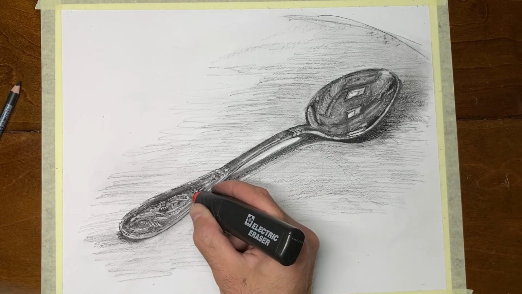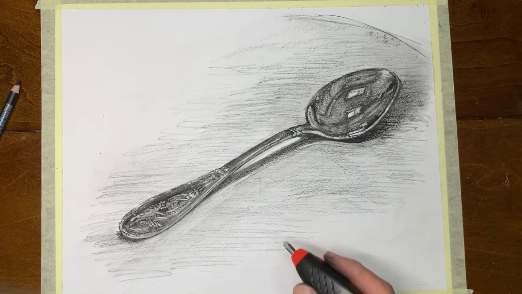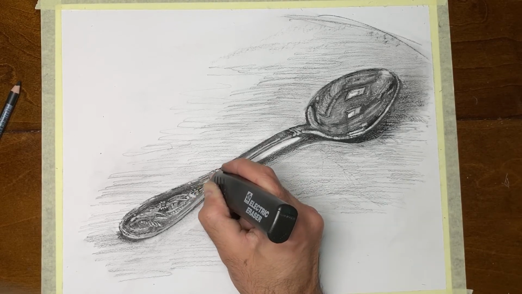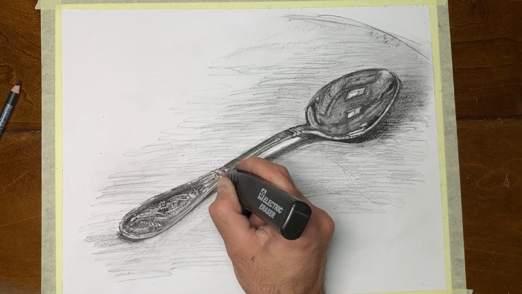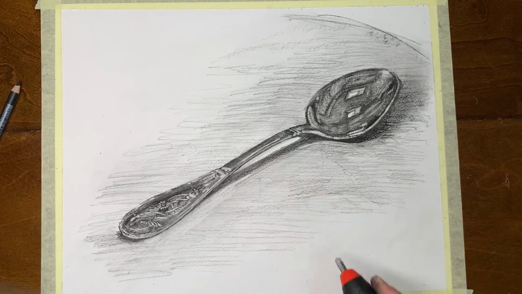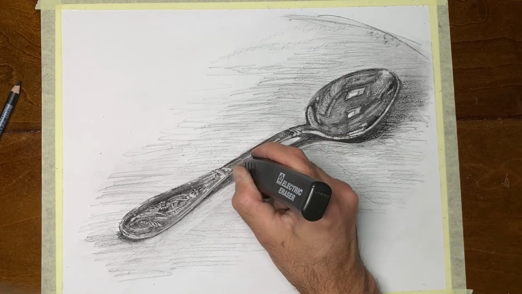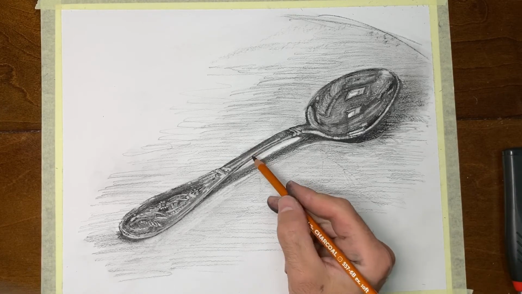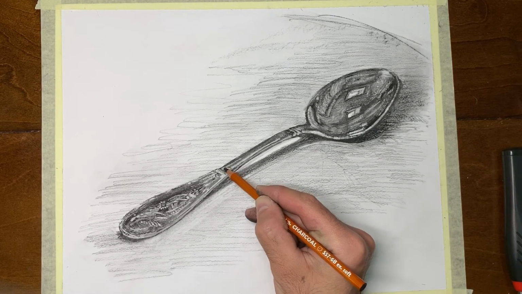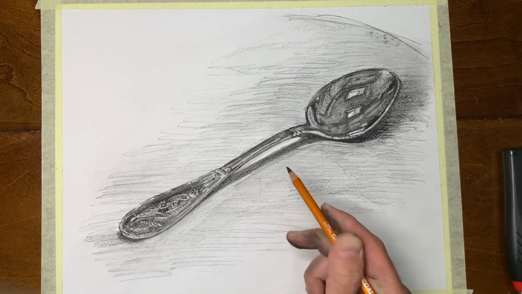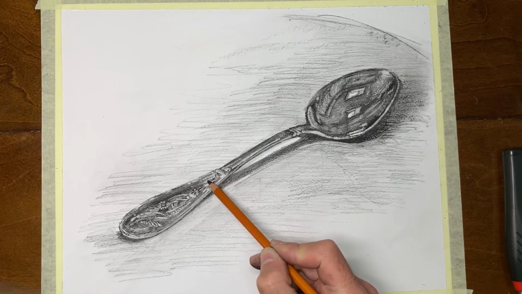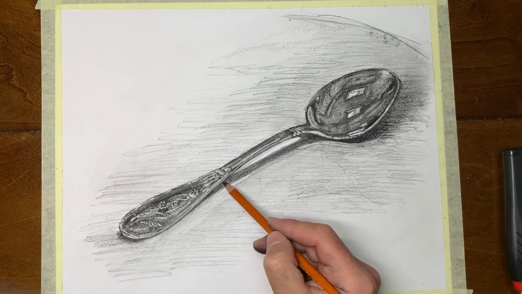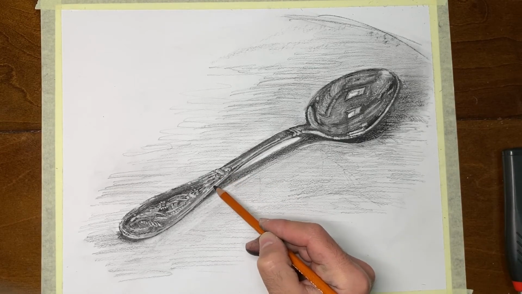So I'm gonna unify some reflection right through here. It's like some of those little flowers that are in the handle. Unify some of the reflections through here, even through here. So interpret it essentially. Don't just try to copy it. And go back in there with a little bit more mark making approach again, just to suggest a little bit more detail. Gonna go back in there closer to the edge.